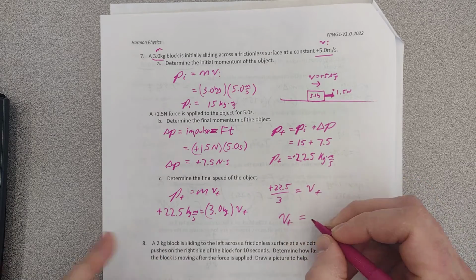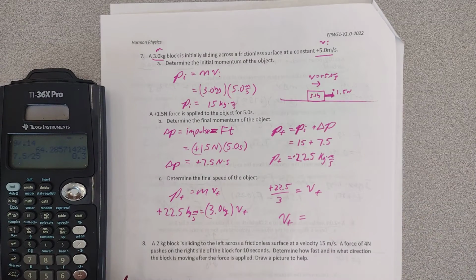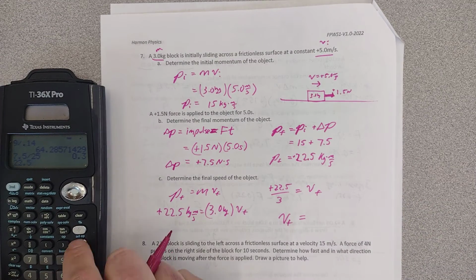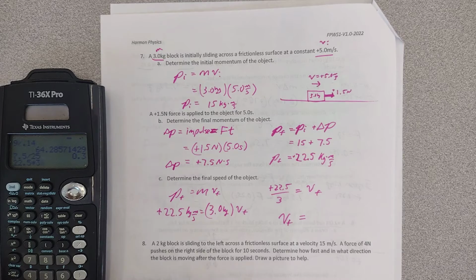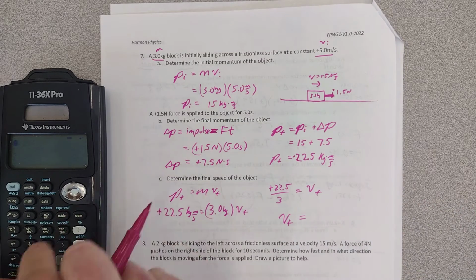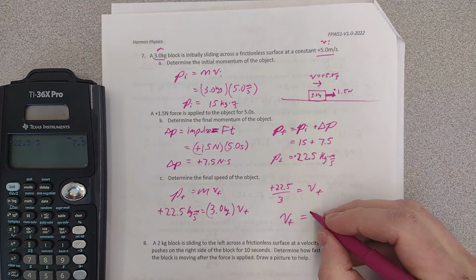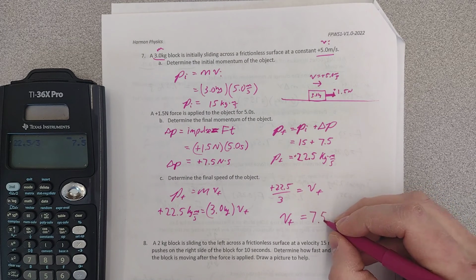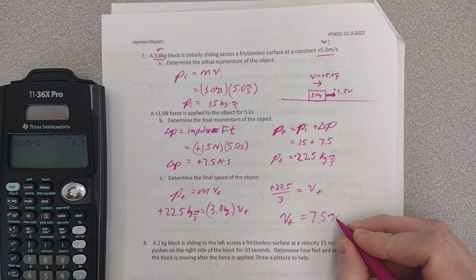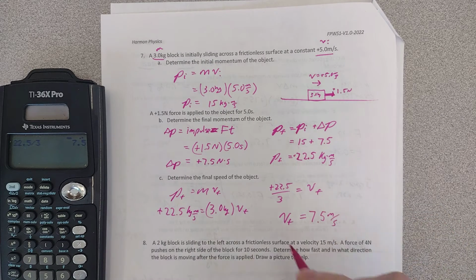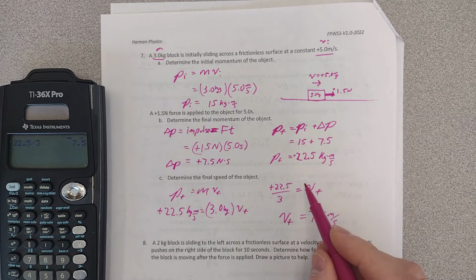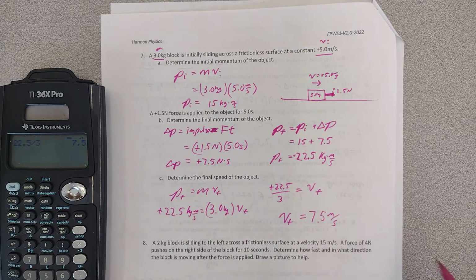V final equals 7.5 meters per second. It would be kilograms meters per second divided by kilograms. Kilograms will cancel, and you end up there.